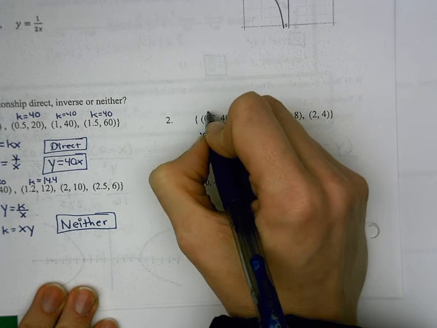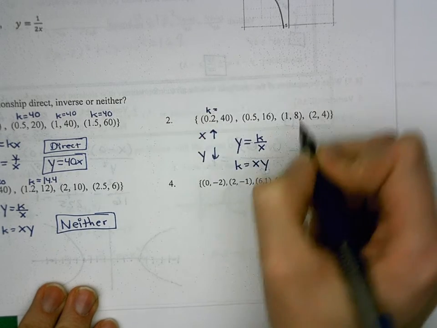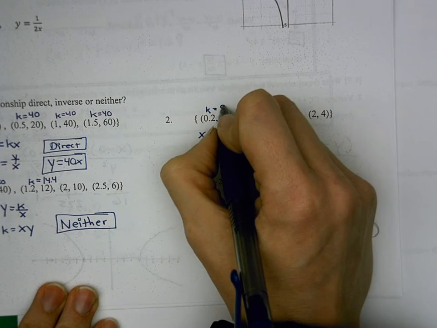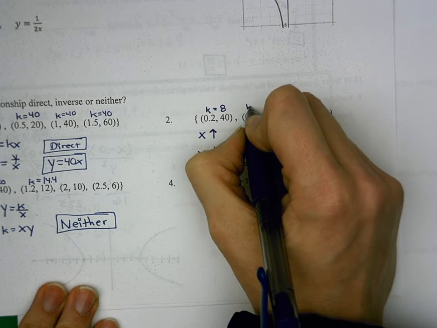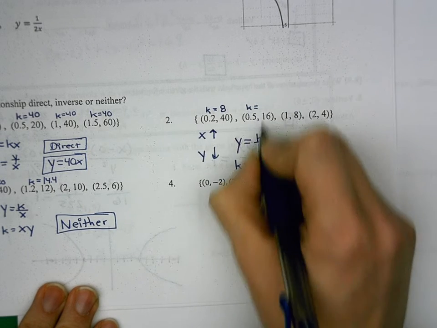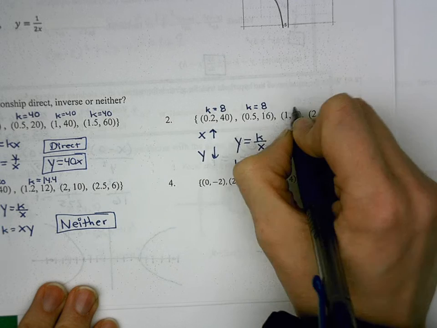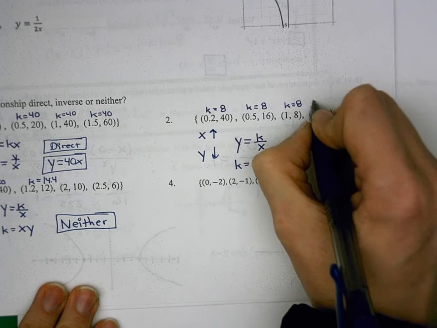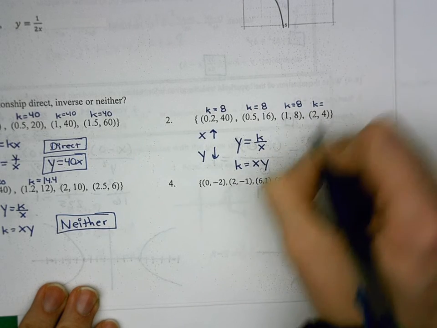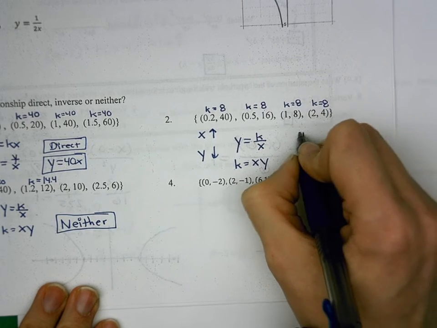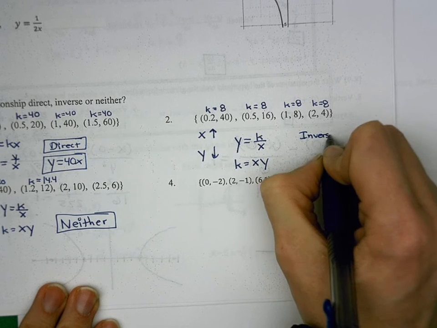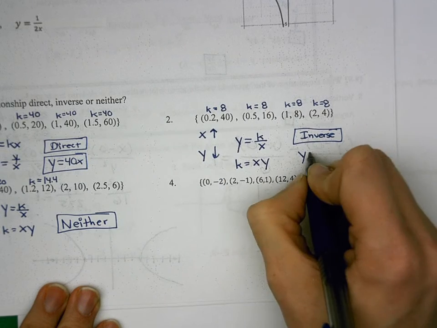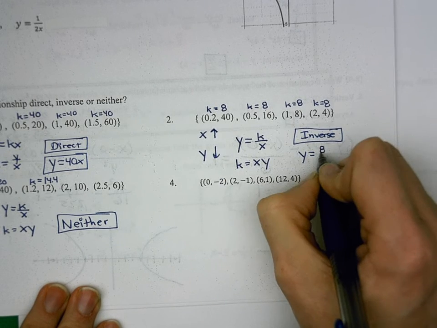And again, it's only actually inverse if my K's are the same. So 0.2 times 40 is 8. 1/2 times 16 is 8. 1 times 8 is 8. And 2 times 4 is 8. And so this is in fact inverse. And my equation, Y equals K over X, my K is 8.